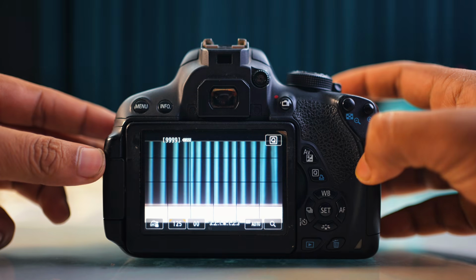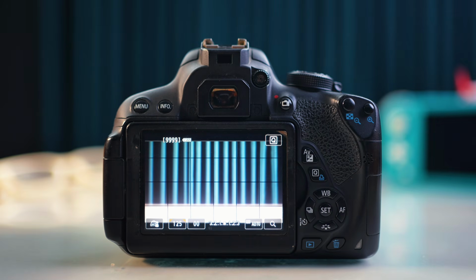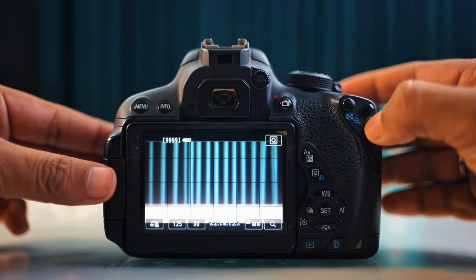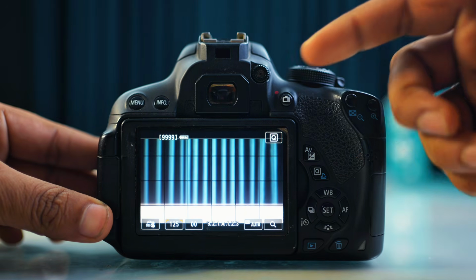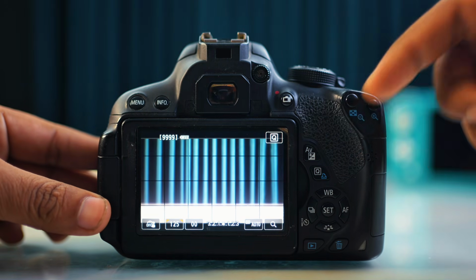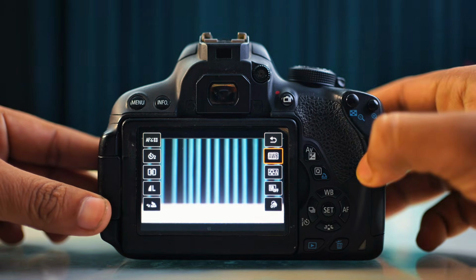First, turn on your camera, then press the Live View button. It looks like a camera icon with a red dot on it. Now press the Q button.